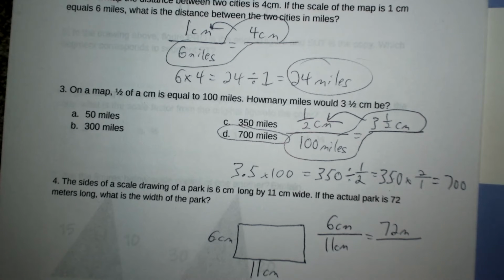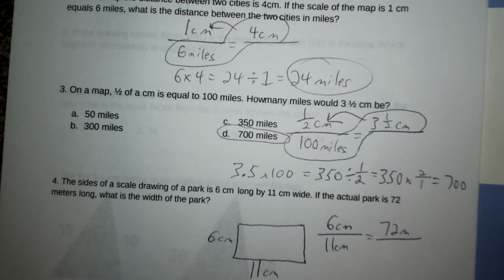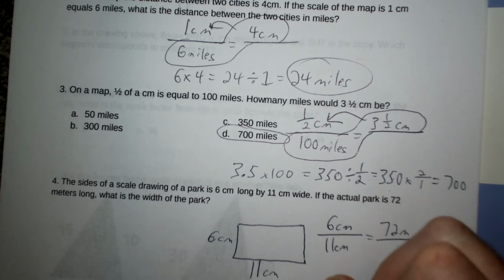And grab a calculator here. I just want to see if this will work. It may, it may not. We're going to find out. So I'm going to take in my calculator 11 times 72, which is 792, divided by 6 is 132. Now, it's going to keep that in mind, that 132.